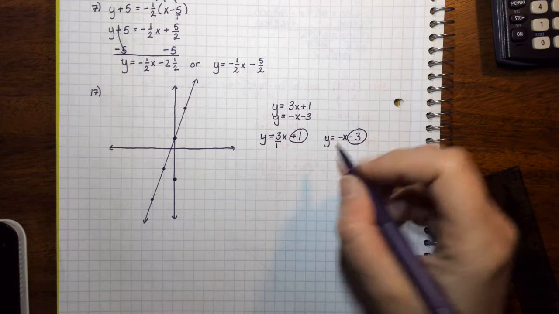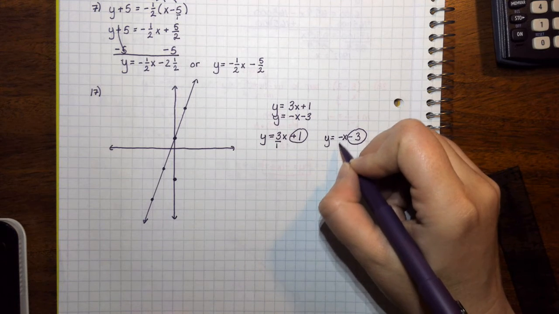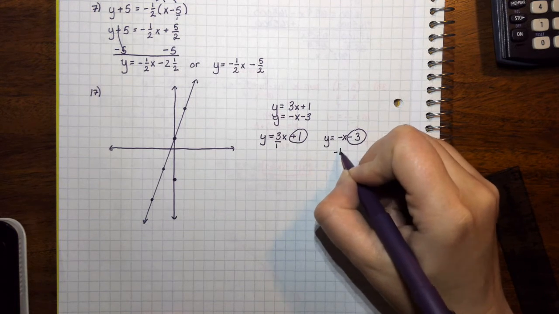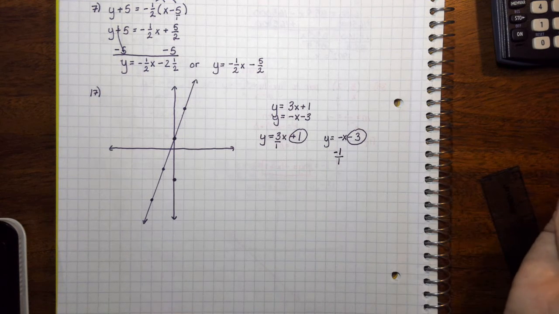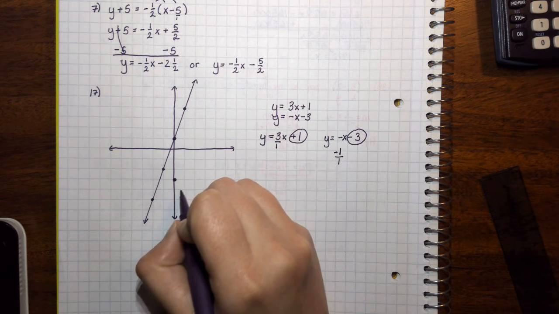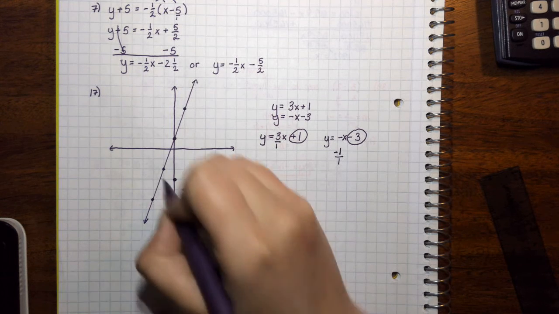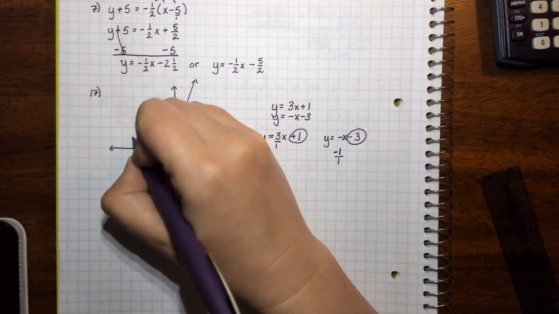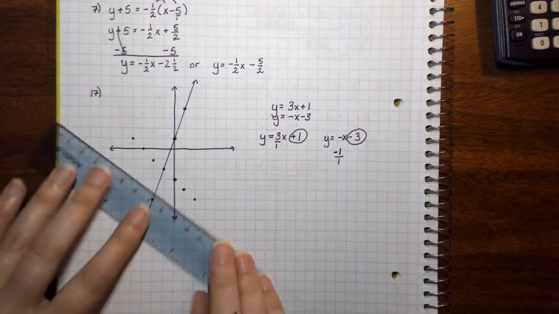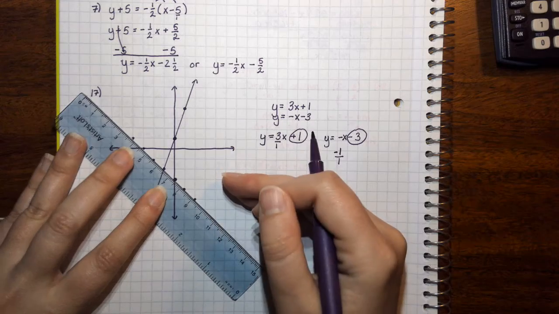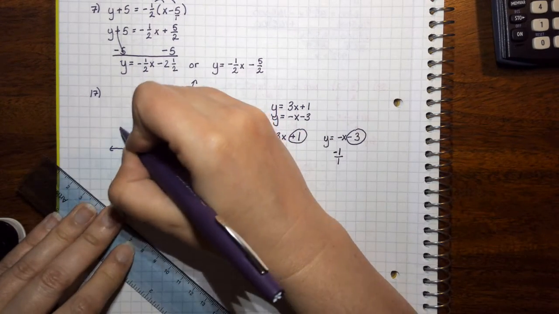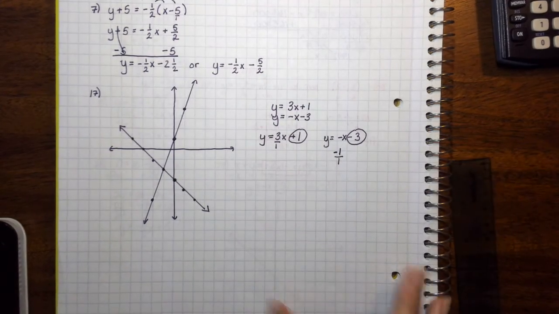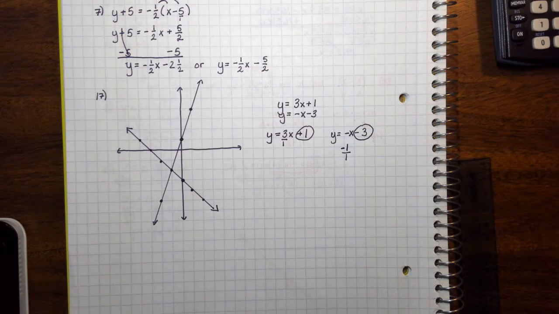And the slope here, if you guys remember, if it's negative x, it's negative 1, we put a 1 there, and then that's a whole number. So we have negative 1 over 1, which means we go down 1, right 1. Great. I bet you guys can tell what the solution is.